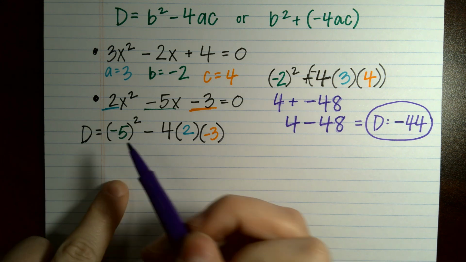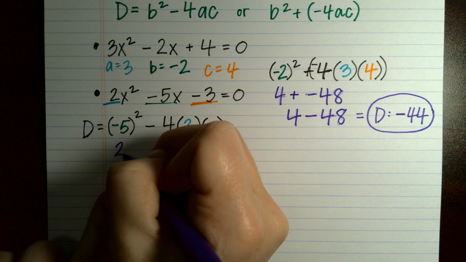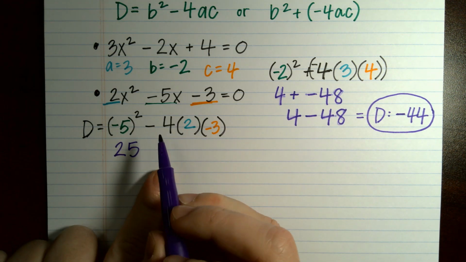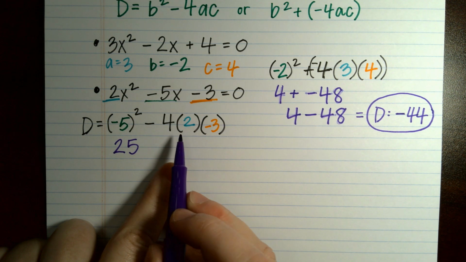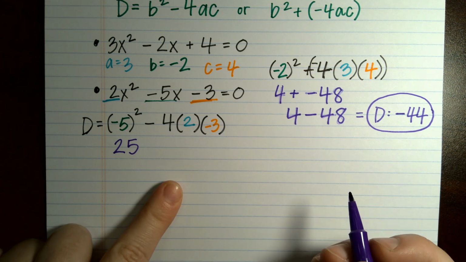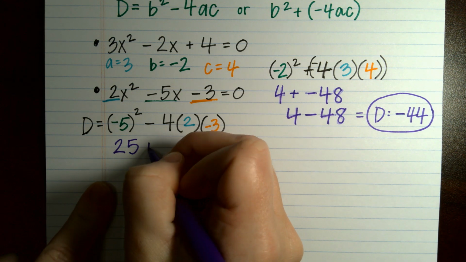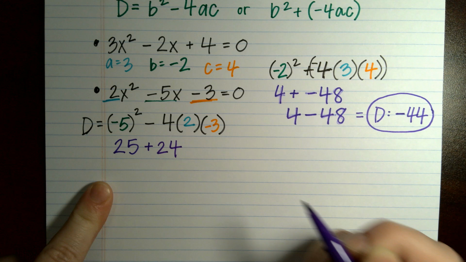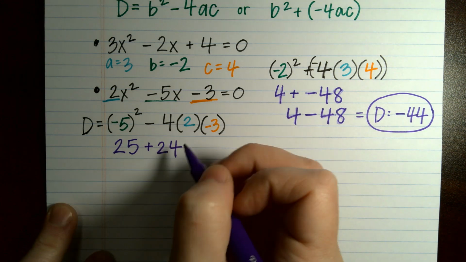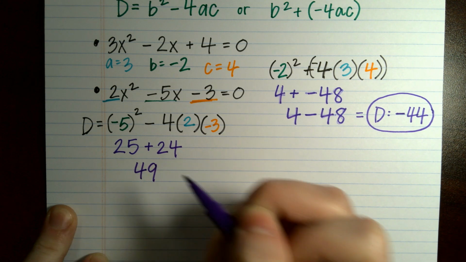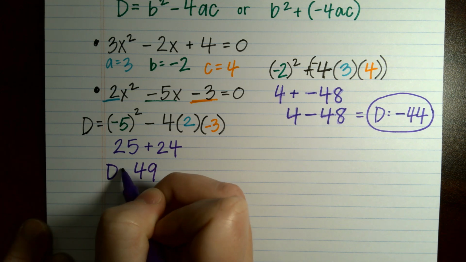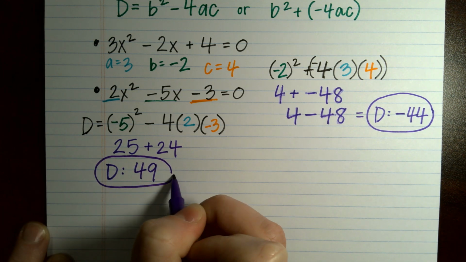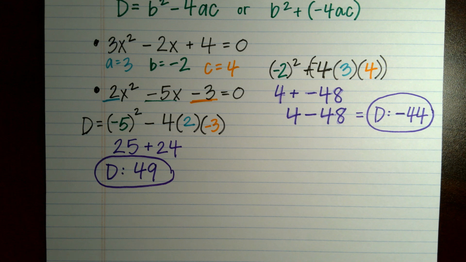So let's simplify. What is -5 squared? 25. What is -4 times 2 times -3? 24. Positive or negative? Positive. Positive 24. 25 plus 24 is 49. So our discriminant is 49. That's very simple. It is very simple. It absolutely is. Feels a little easier after doing like 30 steps further than this.